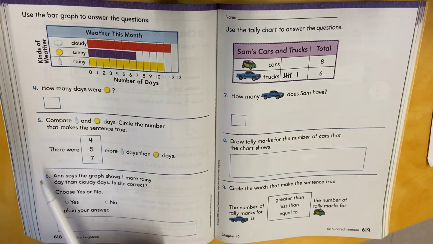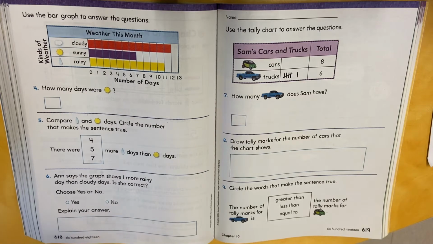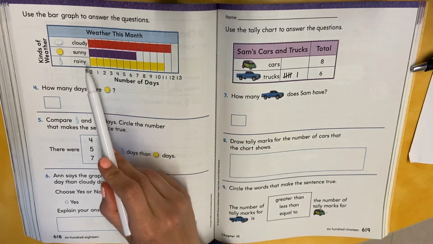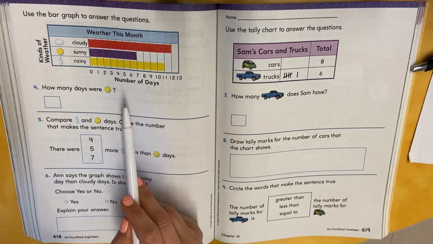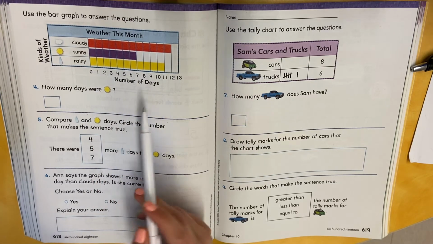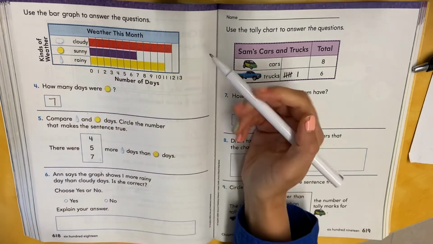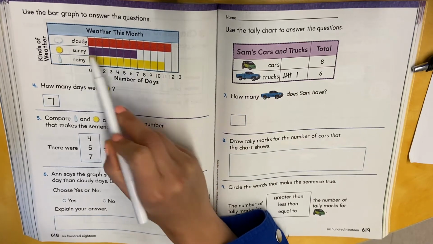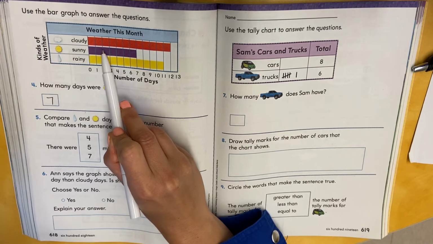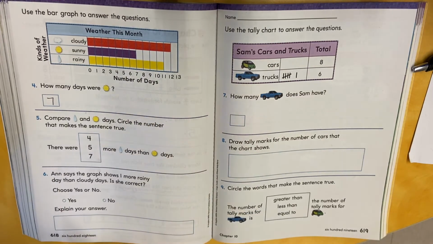Let's see if you can answer this one. How many days were sunny? Okay, how many days were sunny? Look at your chart. Find the sunny days. How many? You should have said 7. We can see that because look, sunny stops here. When we look down, here's the number 7. Or if you count them, 1, 2, 3, 4, 5, 6, 7. 7 days were sunny.